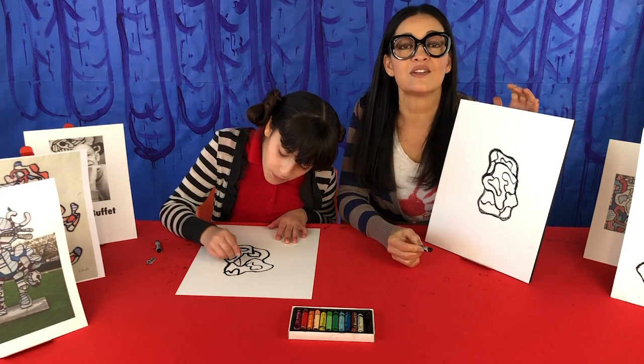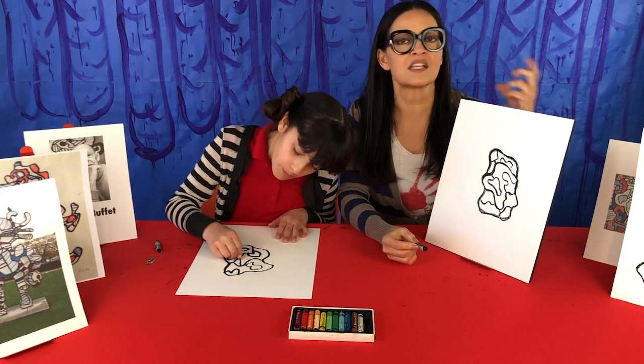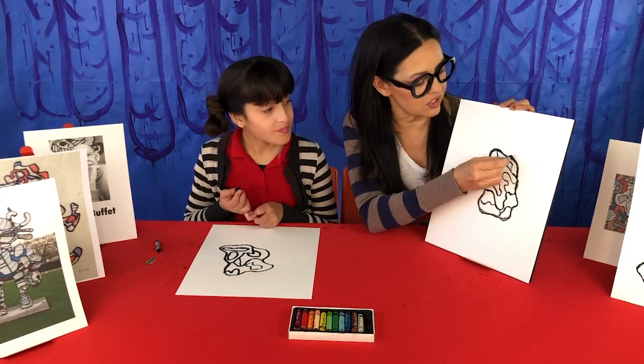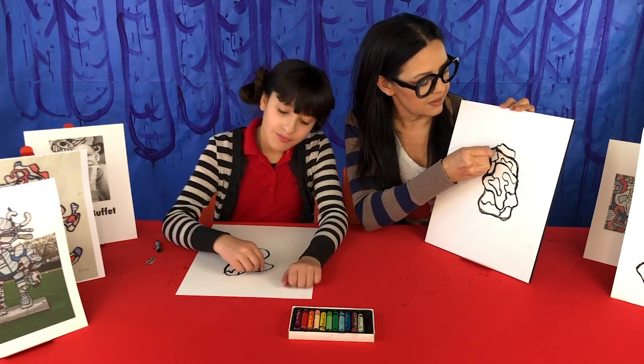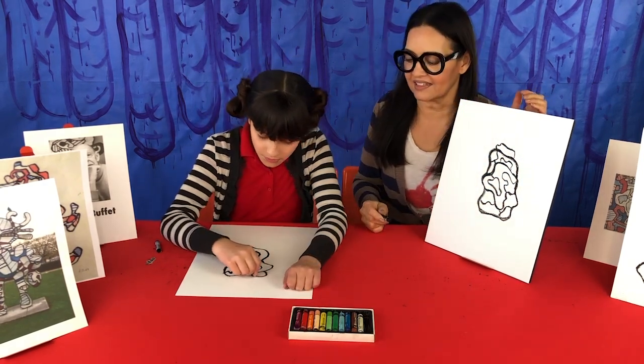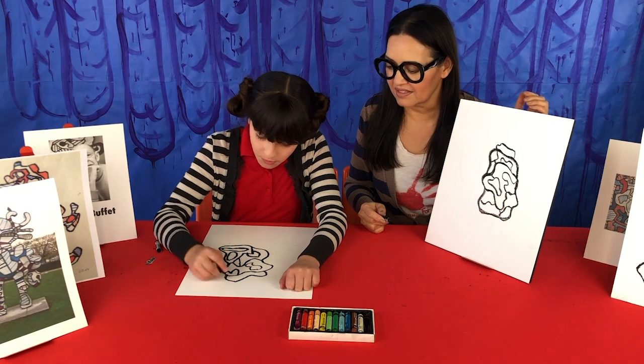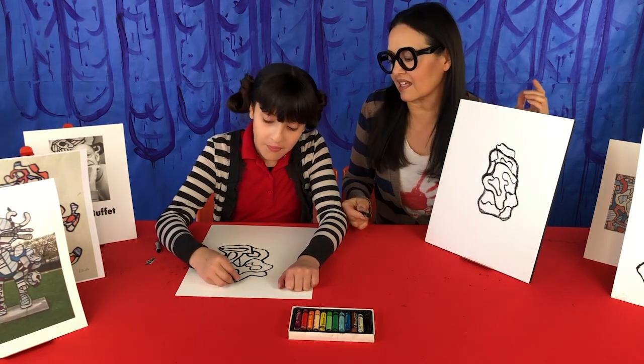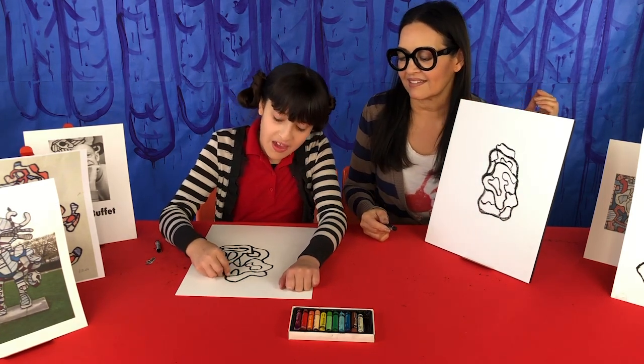Okay, now we're gonna do the neck. The neck is just some small shape on the top of the torso. Something like, I'm gonna make mine kind of wiggly like that. I don't want it to look too human. Oh, you got a big old neck. Yours is like it's got a big scarf on it or something.